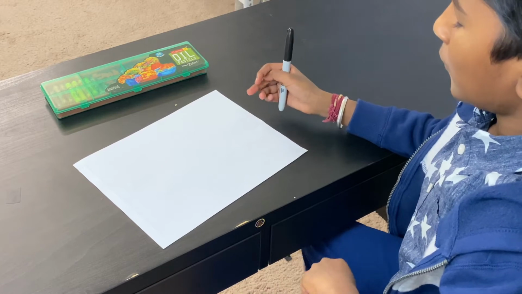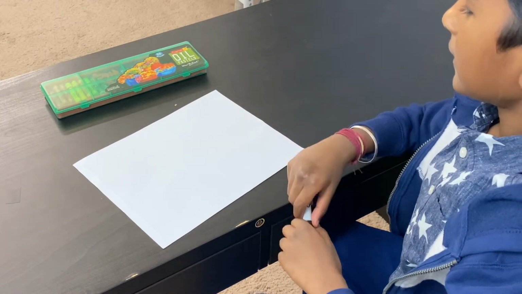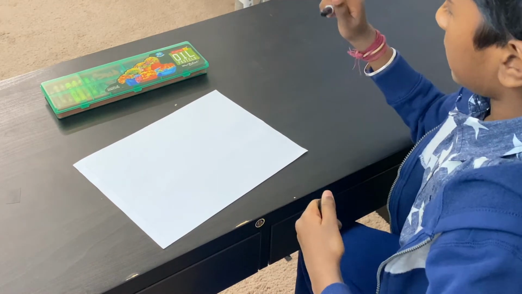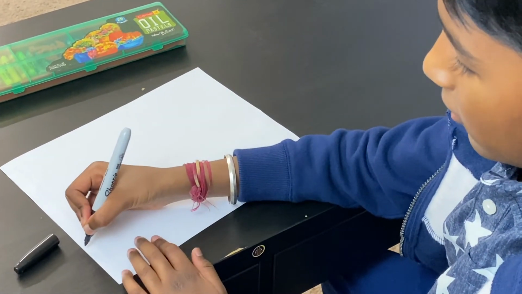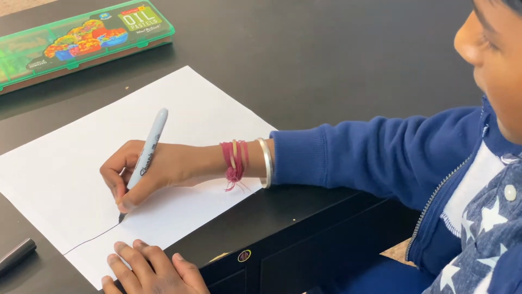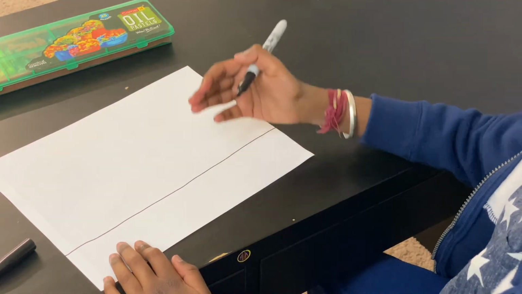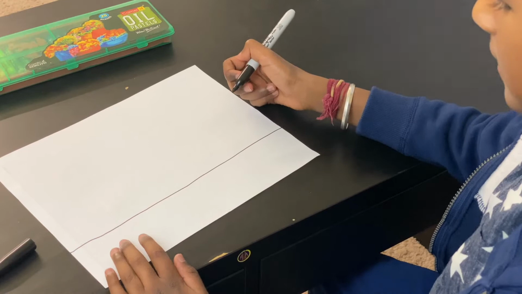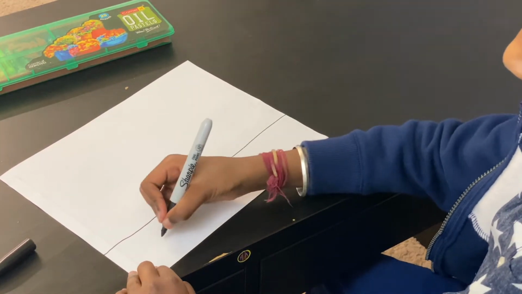We are going to make a spooky art project for Halloween. Let's get started. For this project, we will need something to draw with and something to color with. So let's get started. First, we are going to draw a line that will separate the top and the bottom. And then we can draw some bones at the bottom.